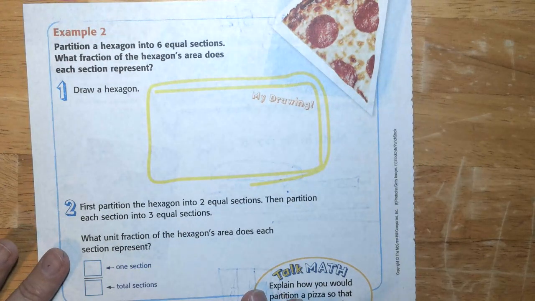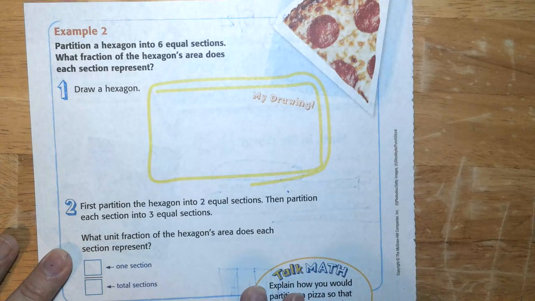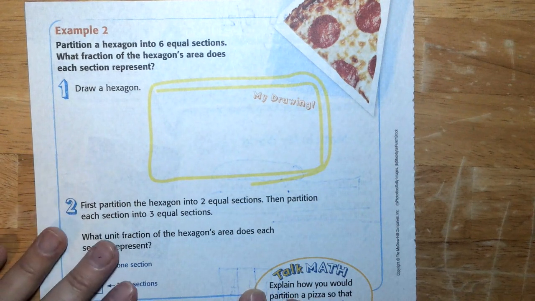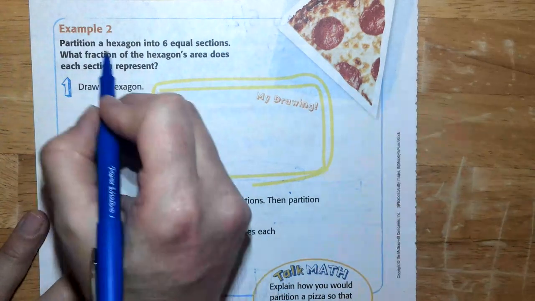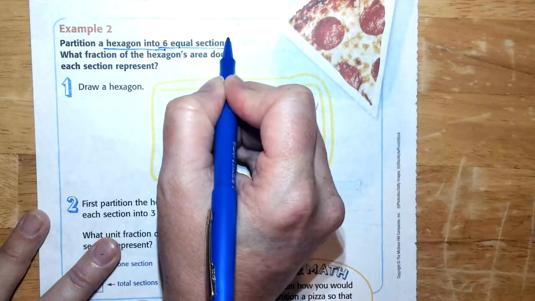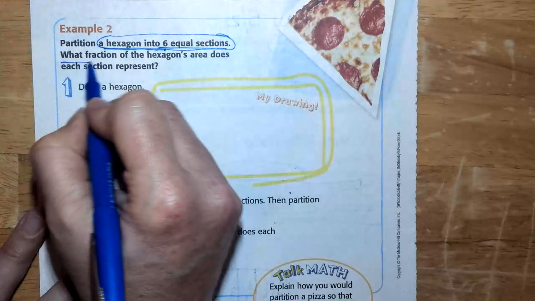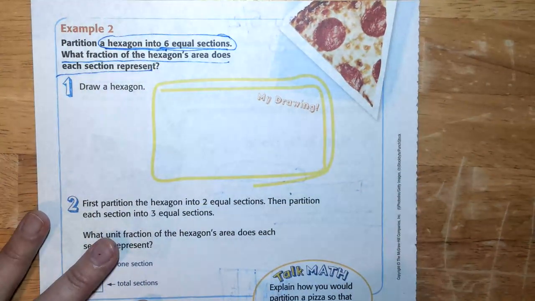Now we're going to talk about hexagons. Cool. Example 2, partition a hexagon into 6 equal sections. What fraction of the hexagon's area does each section represent? Now remember, a hexagon is a 6-sided figure. So we're going to definitely circle that information, and then we're going to underline our question. So a hexagon is 6-sided.